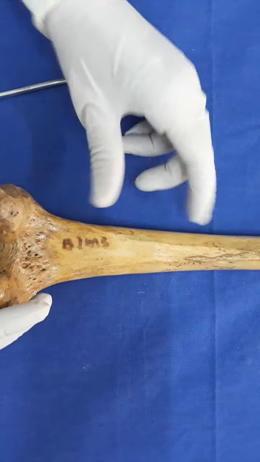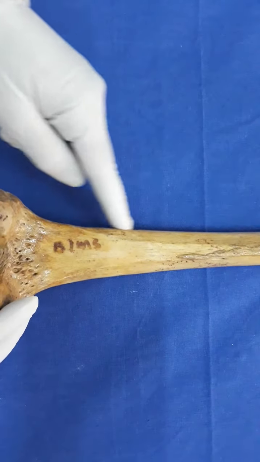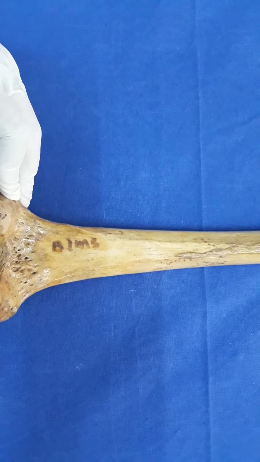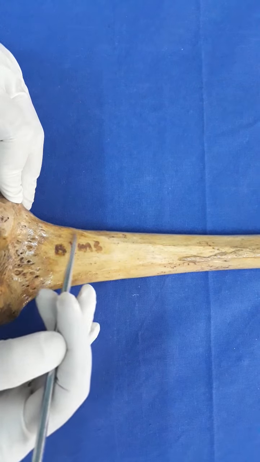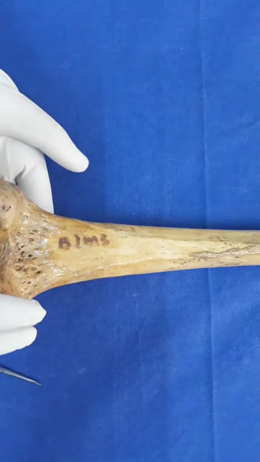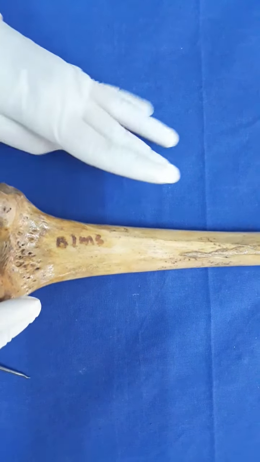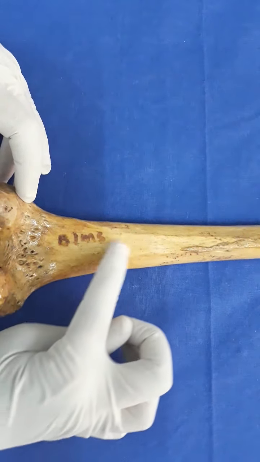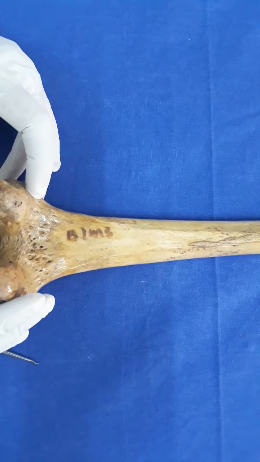The borders are medial border, lateral border, medial supracondylar line, and the lateral supracondylar line. Surfaces are anterior surface, medial surface, lateral surface, and the popliteal surface. Now we will see the attachments on the shaft.